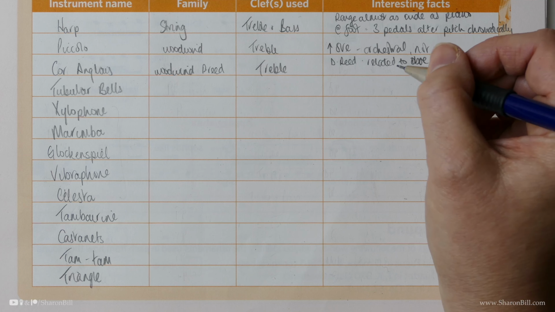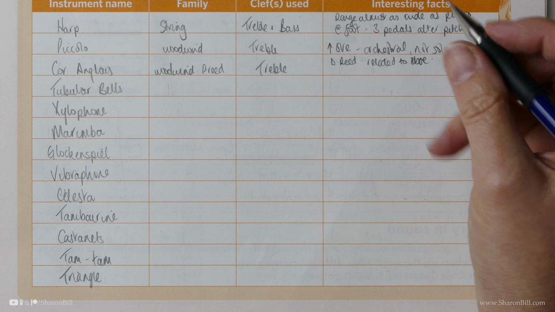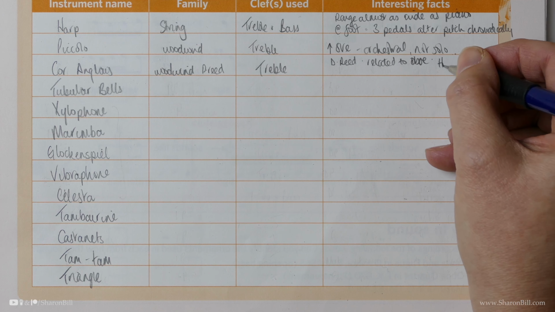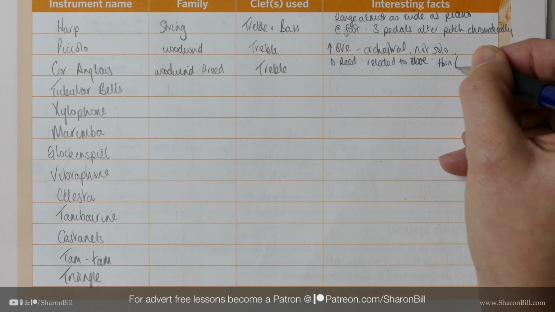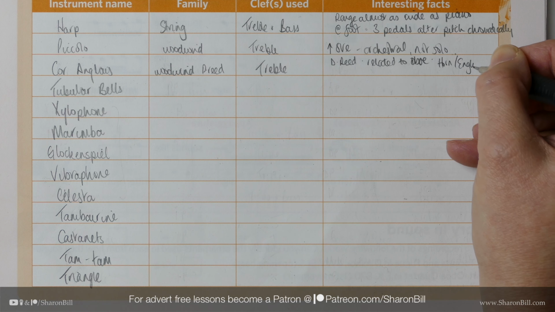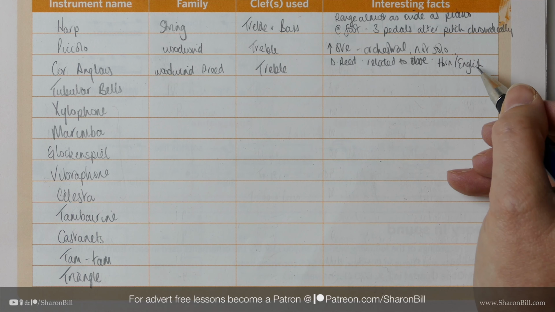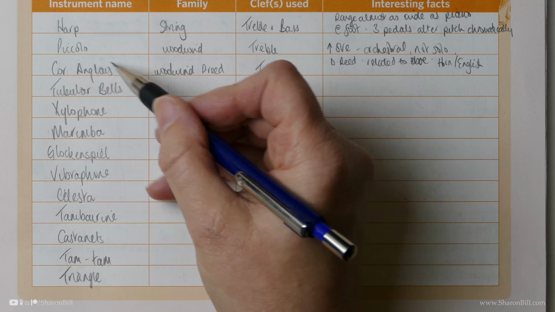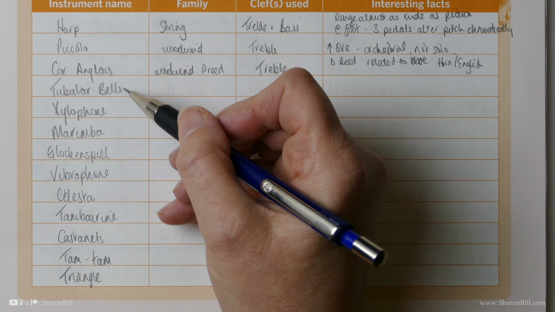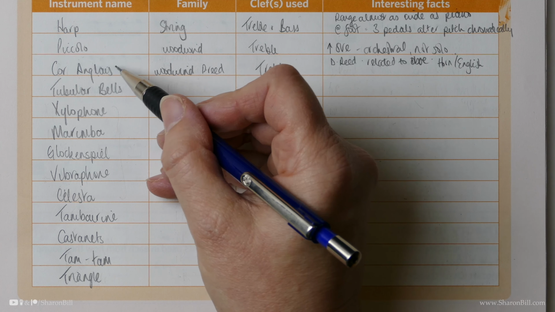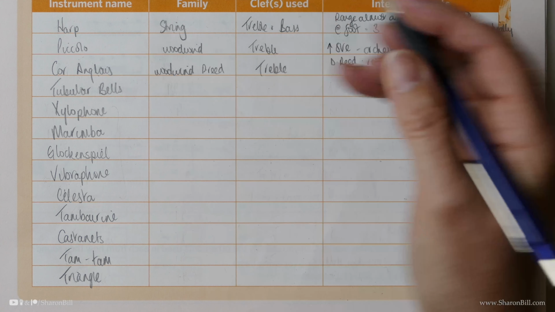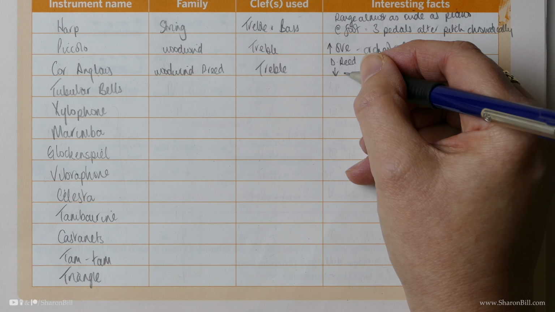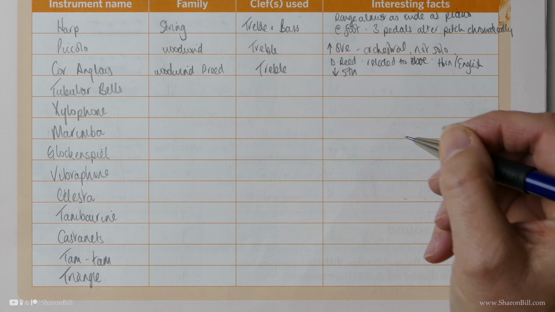It's a beautiful lyrical instrument. Now, the word cor is horn, and it's English horn. Although it's a woodwind instrument, not brass, that helps us to sort of pin it back to the heritage, and knowing that it's a horn will help us to remember that it transposes down a perfect fifth.